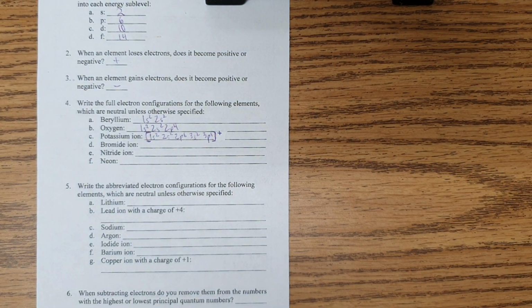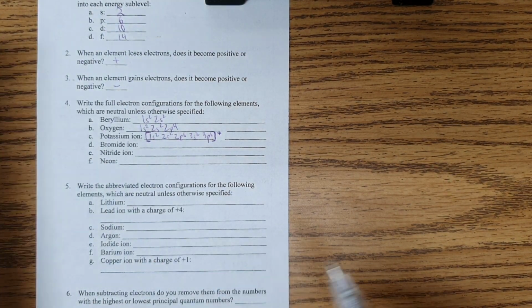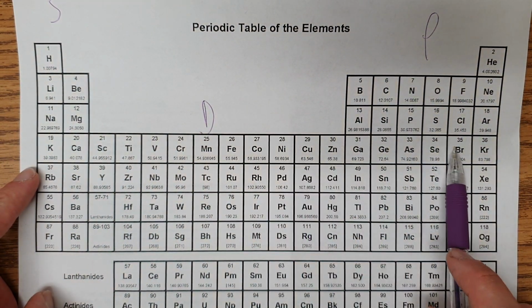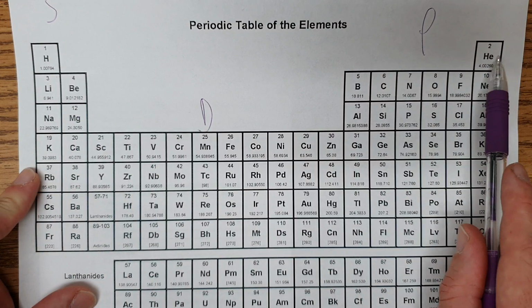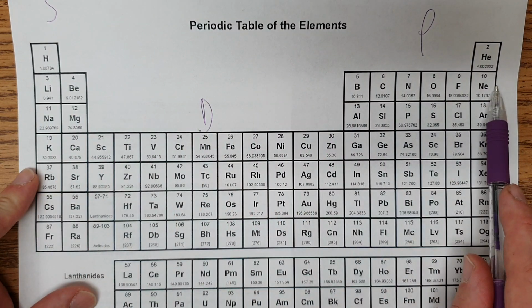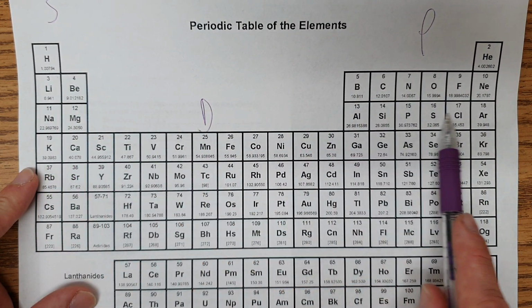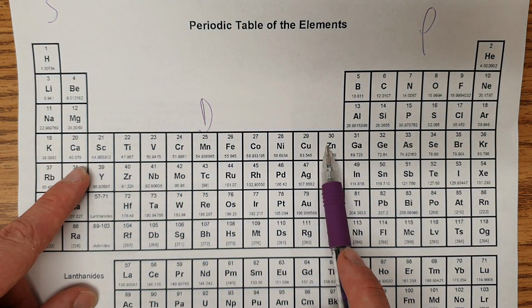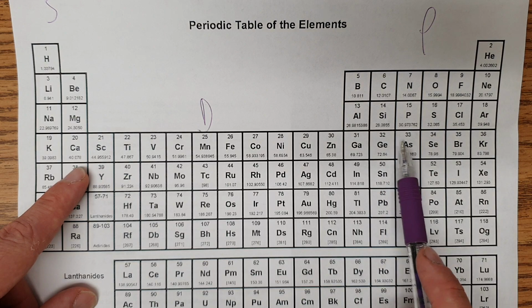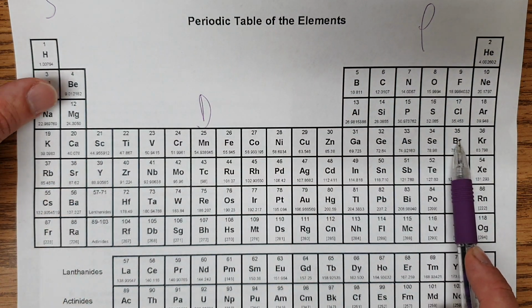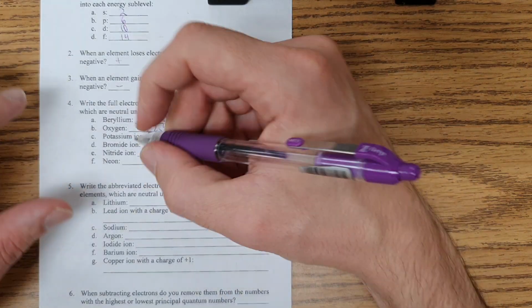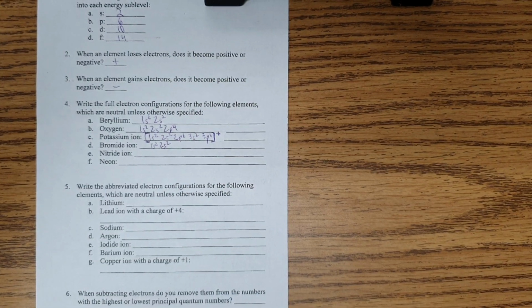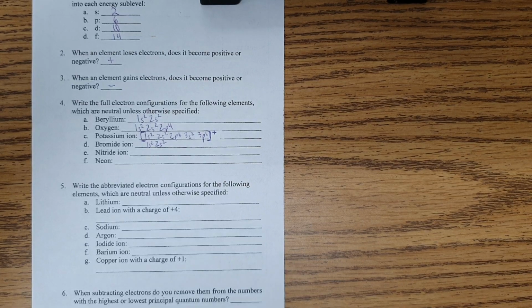All right, now, next thing, bromide ion. We're going to do the same thing. I'm going to find bromine's configuration first and then adjust it to be the bromide ion. So 1s2, 2s2, 2p6, 3s2, 3p6, 4s2, 3d10, 4p1, 4p2, 4p3, 4p4, 4p5. So 1s2, 2s2. Let's zoom that in so you can see a little better.